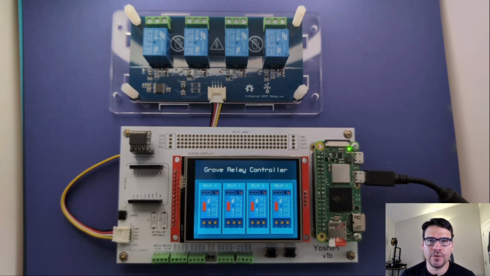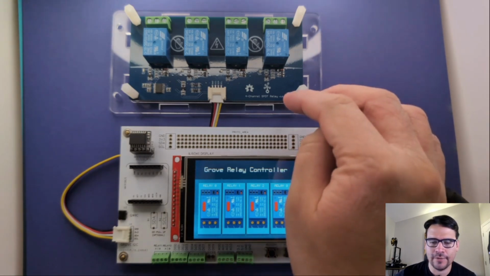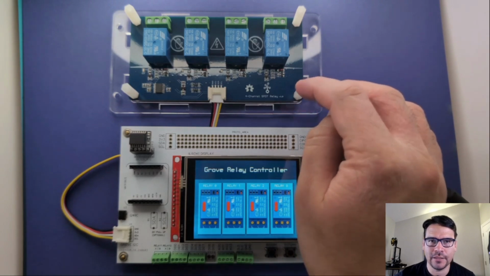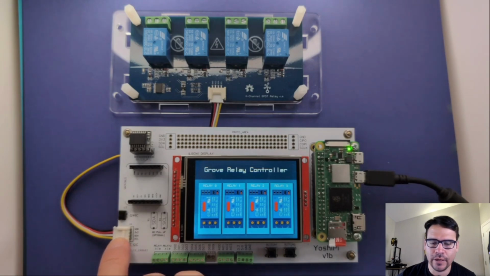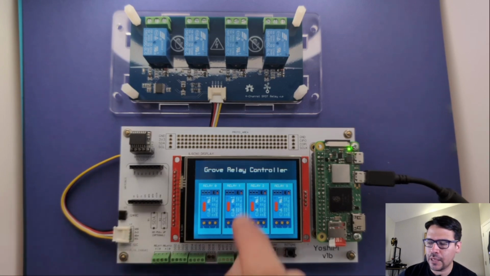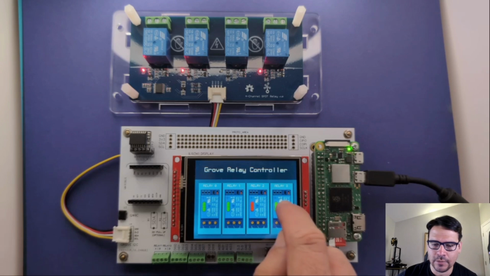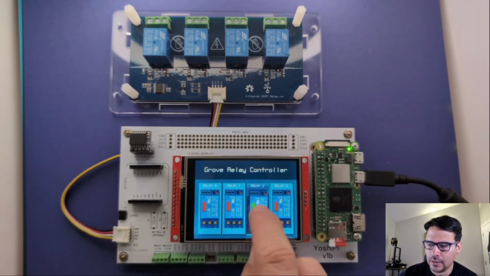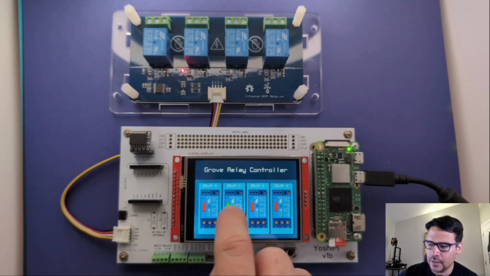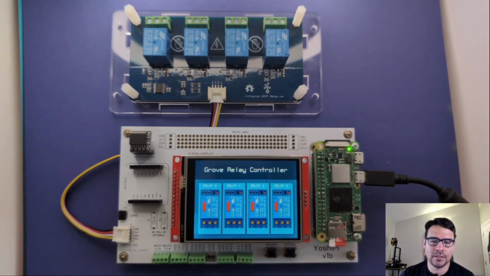Today I'd like to show you how easily you can connect Grove I2C peripherals to the Yoshipi. In this case I have a 4-channel relay by Seeed Studio, and notice this is using a Grove I2C connector, so 4 wires going from the peripheral to the Yoshipi via this connector using I2C. We can easily interact with it through this app that I made, using the touchscreen, so I can easily toggle all these relays on and off. I'm just going to show you how you can put this together.